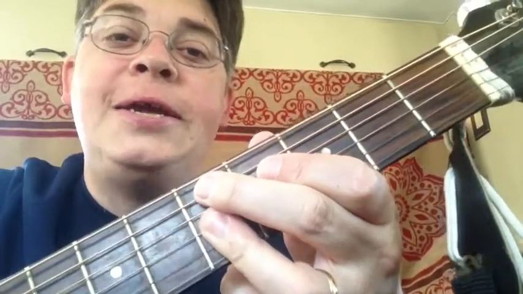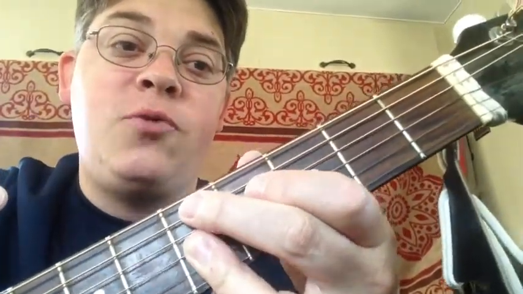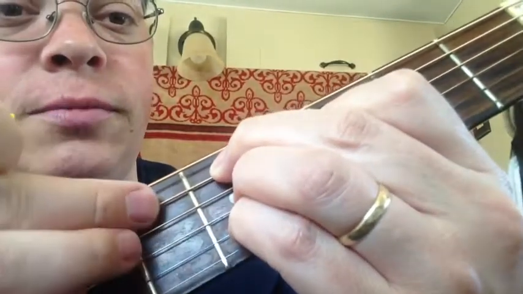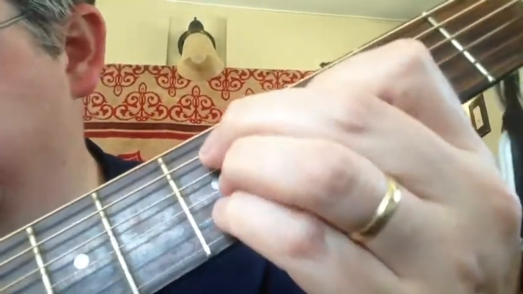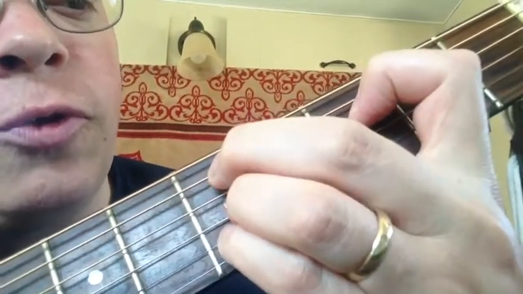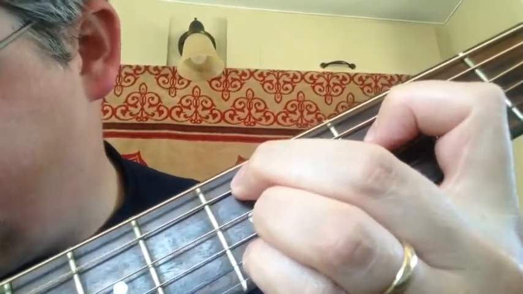So here at the D ninth, if we raise up our fingertips and just play the four middle strings, we can have our dominant ninth and then lower it down to the minor ninth.